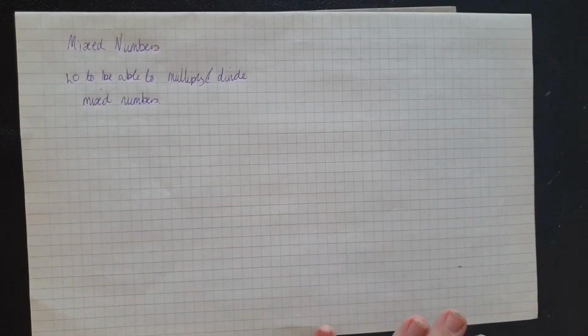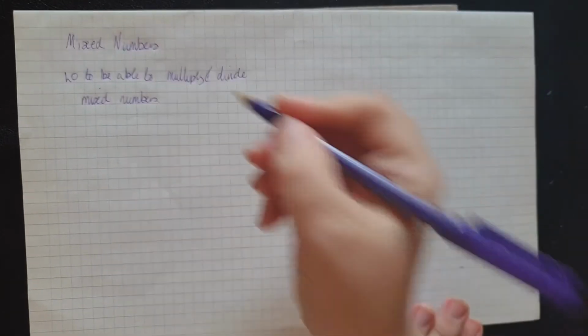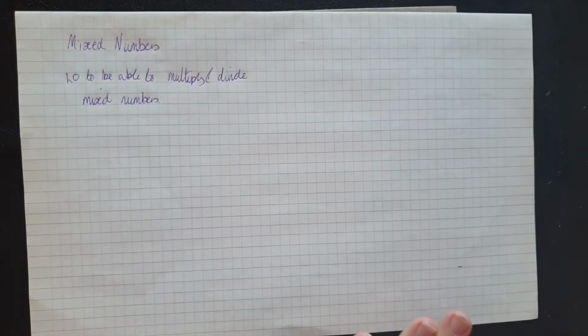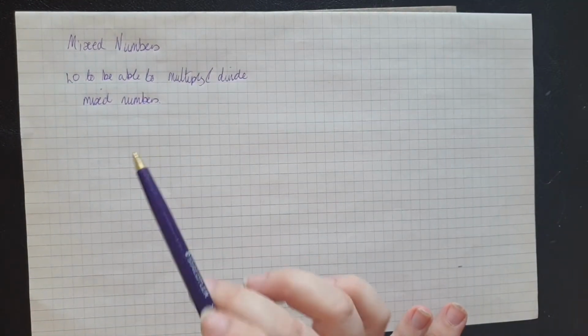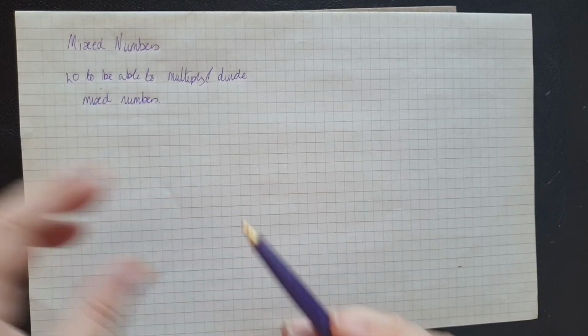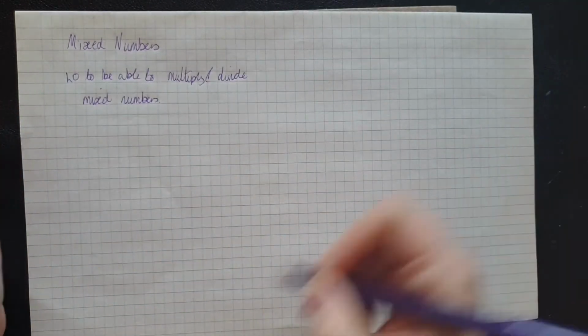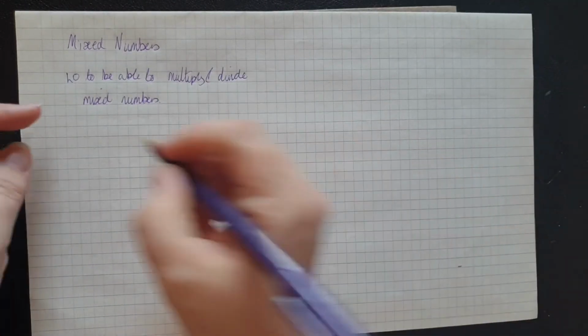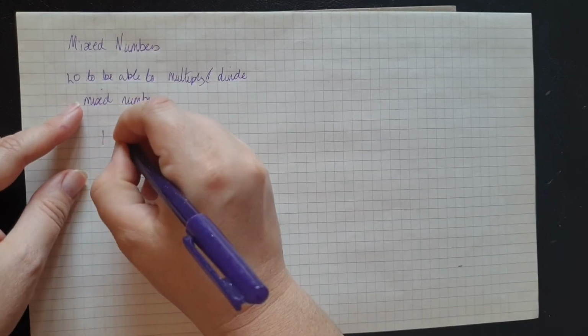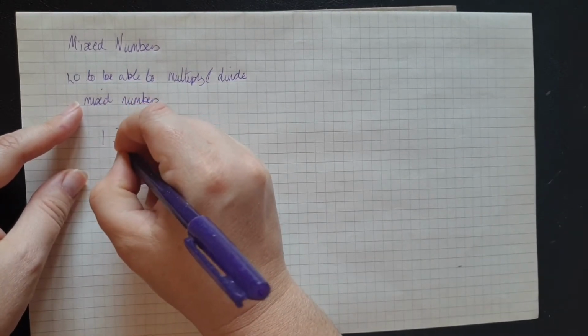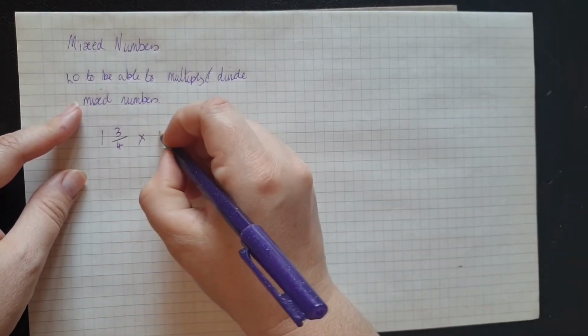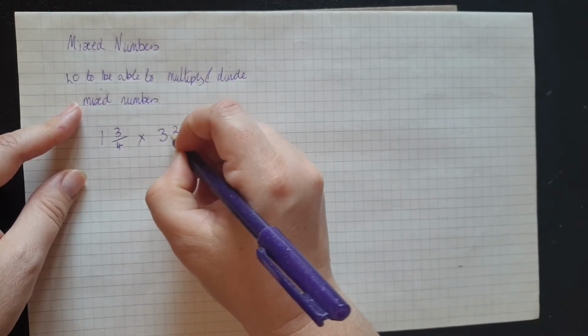Hello, welcome to Mixed Numbers Part 2. This time we are looking at multiplying and dividing mixed numbers. Again, we'll do two examples, and you're going to have two tasks. I'm going to take 1 3/4 multiplied by 3 2/3.